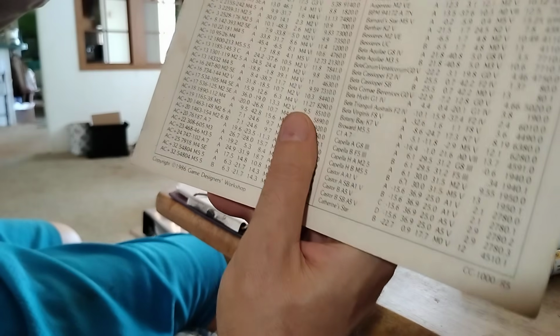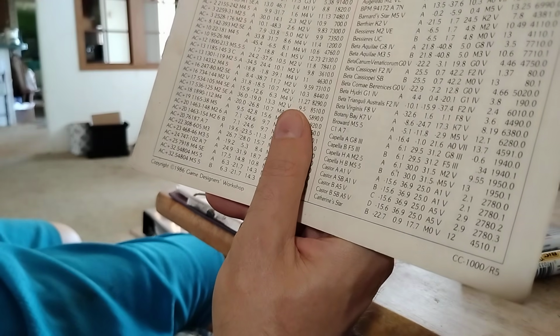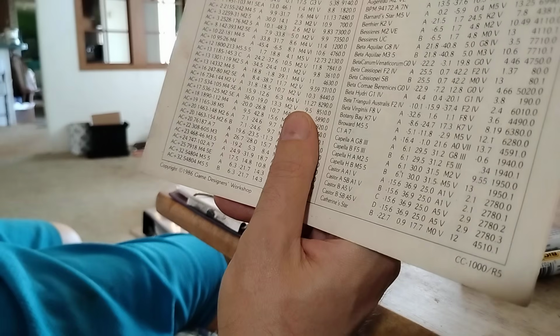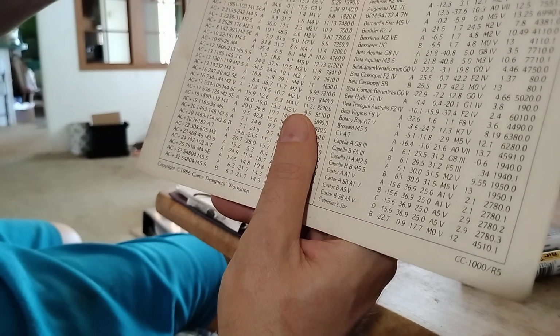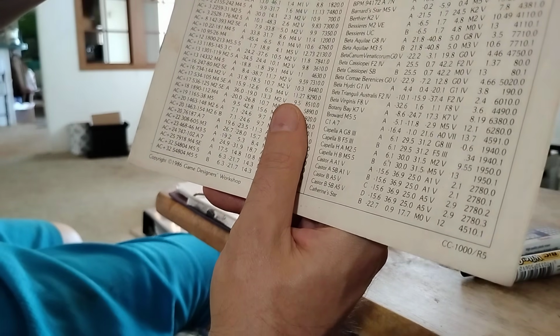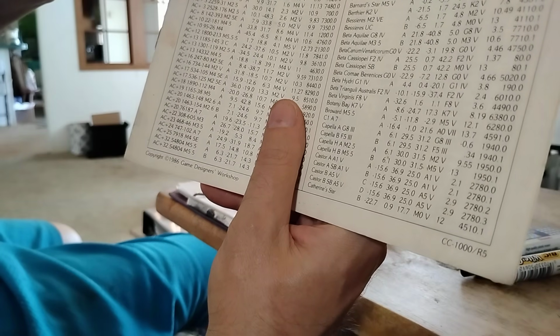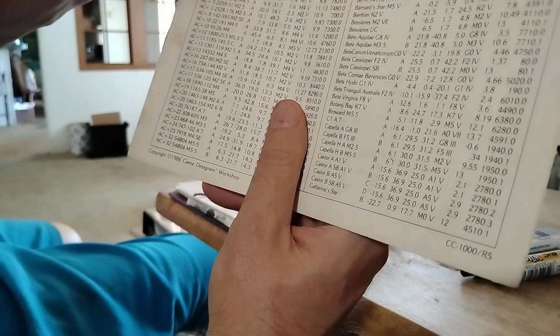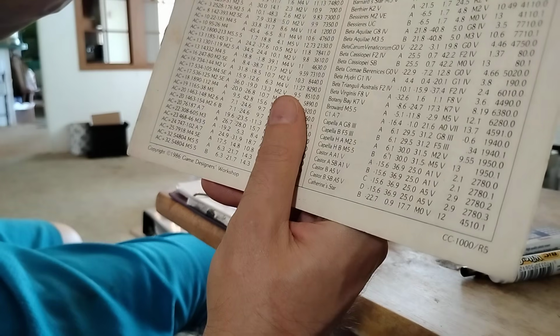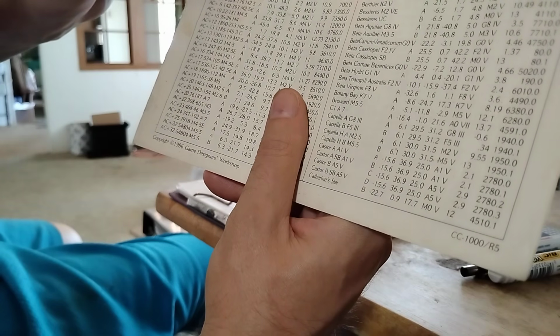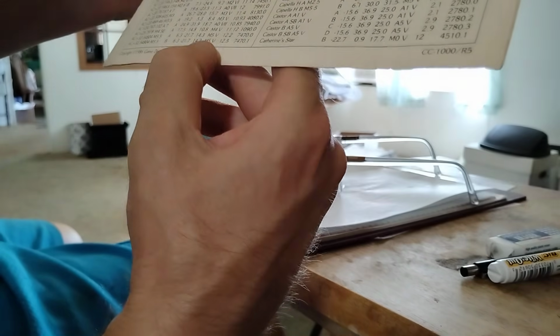Then size. Okay, G1 is spectra. Size is 5. M0 is a spectra. I don't know what these numbers, what the G's and M's and K's and A's represent.